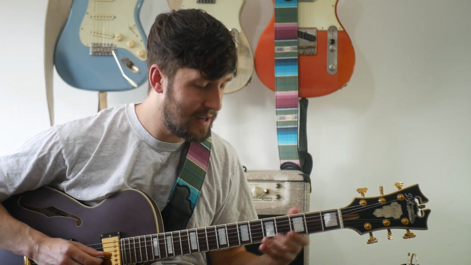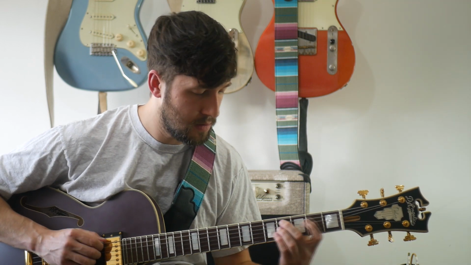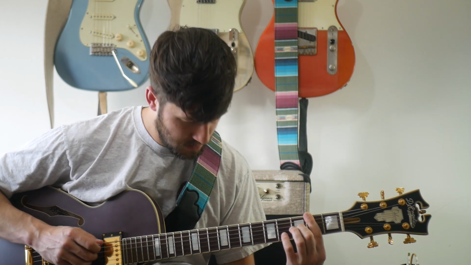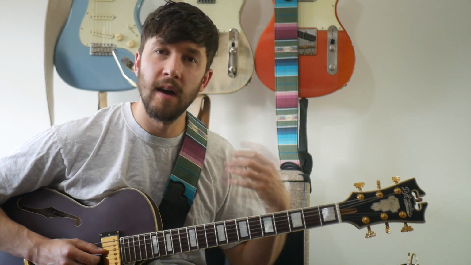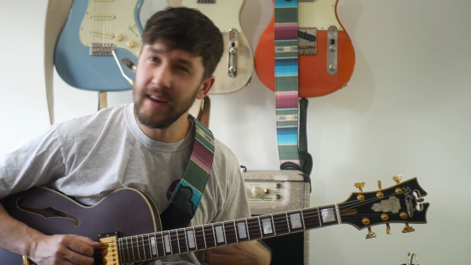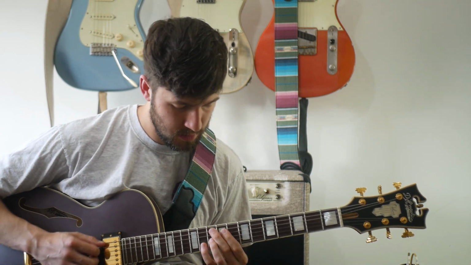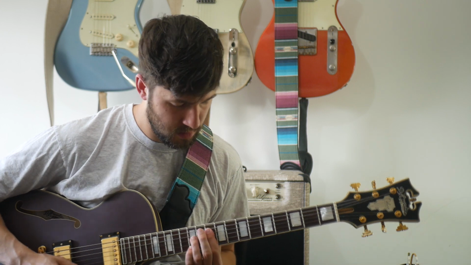You hear it in Donna Lee. So that's a backdoor substitution there as well. You can think about this as like an alternative way to approach the C and approach the root.